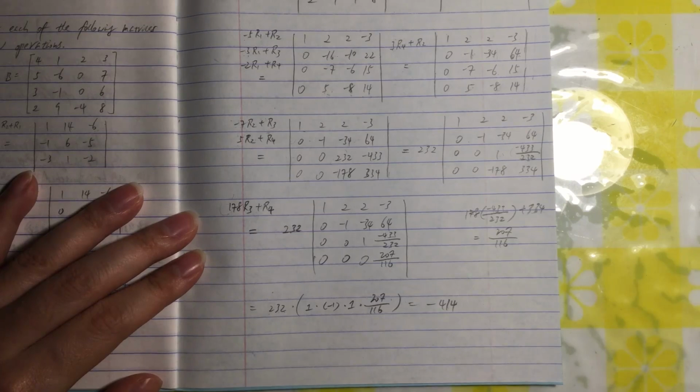So here you can see that when we try to find determinant of a matrix, we can either use cofactor expansion or we can use elementary row operations. Either way is okay. So that's another choice for us.